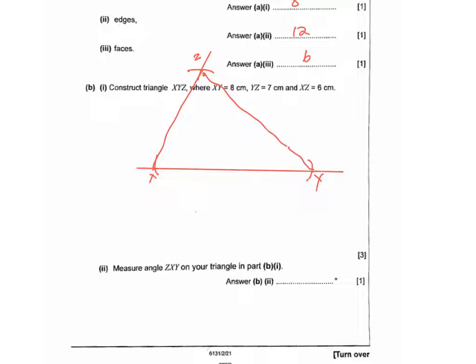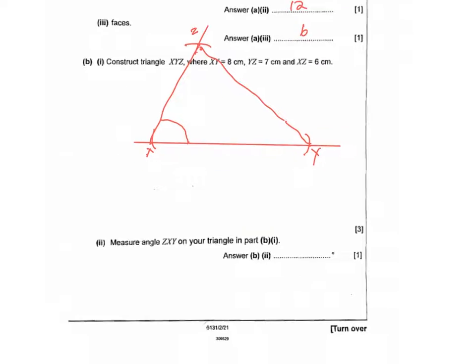And then you need to measure angle ZXY. This is the angle you need to measure. Again, I don't have a protractor here. You put the center at x, your line 180 should be on this line, and then you read from here up to there, and that is what you write, that is your angle. Okay, then we go to the next question.